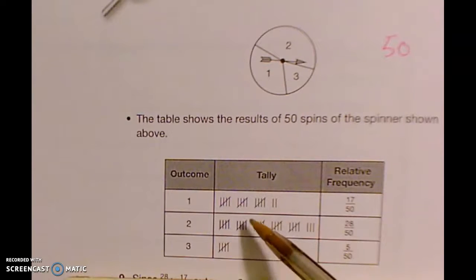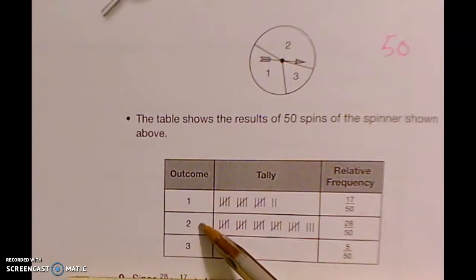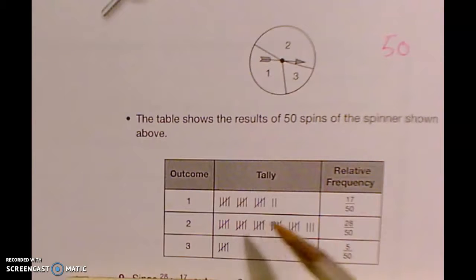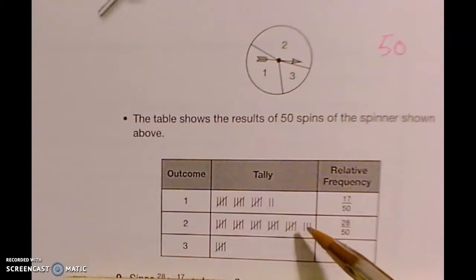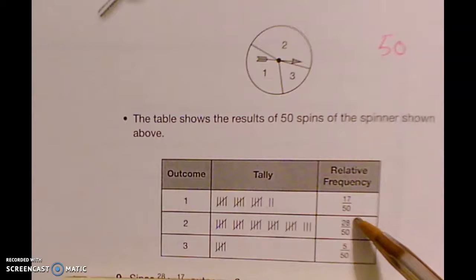Okay, so let's say when I did the spins, I landed on region 2, 5, 10, 15, 20, 25, 26, 27, 28 times, still out of 50. And then region 3, 5 out of 50.